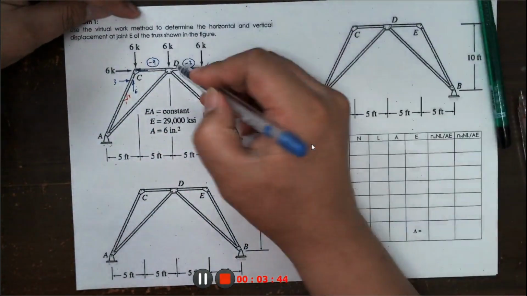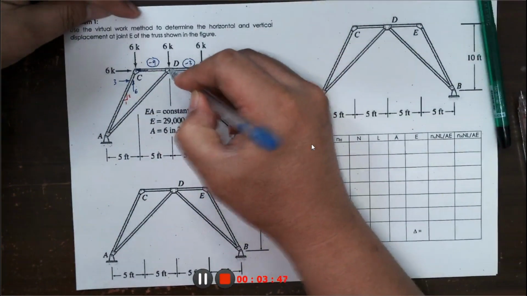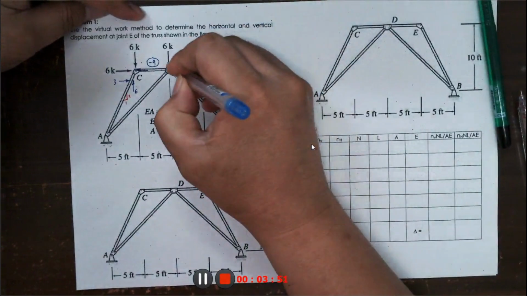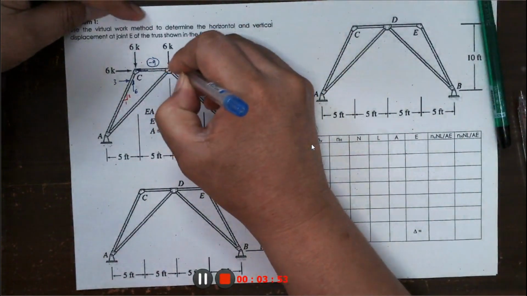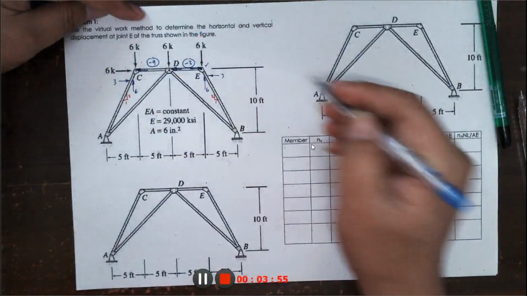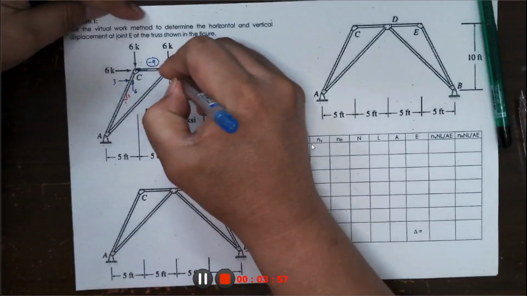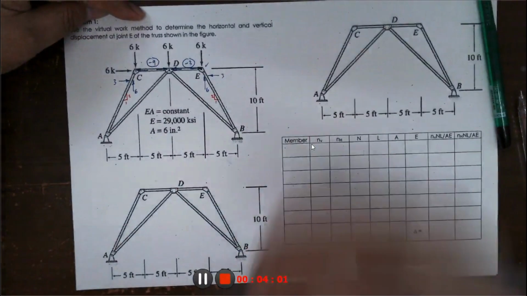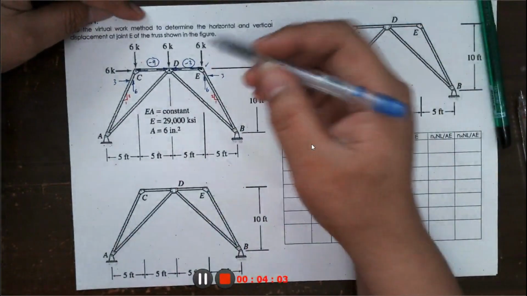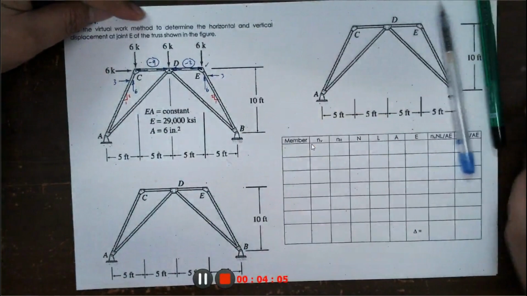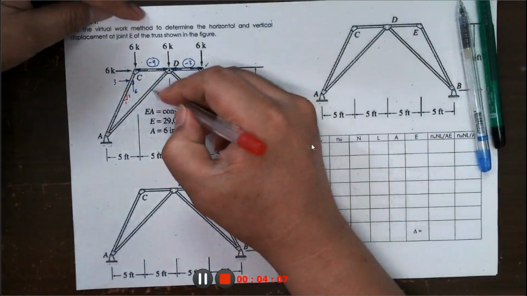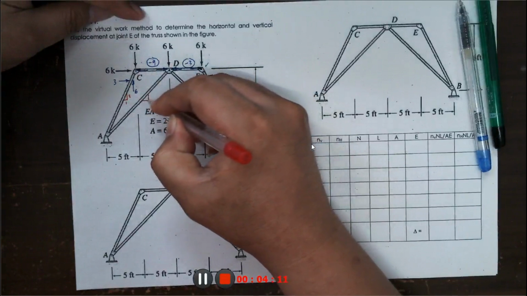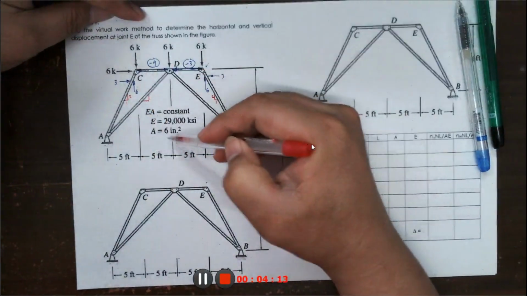Next is I'm going to analyze joint D. Okay? So sa joint D, kung naka-compression niya ang 3, diba? E napakoy compression na rin na 9. Okay. So dayon narin ko yung slope dire na 10 o 10.